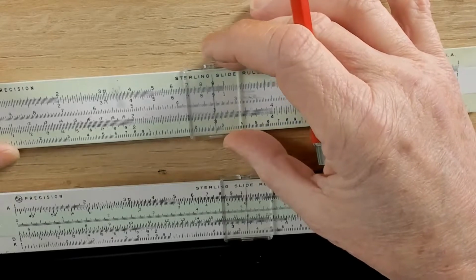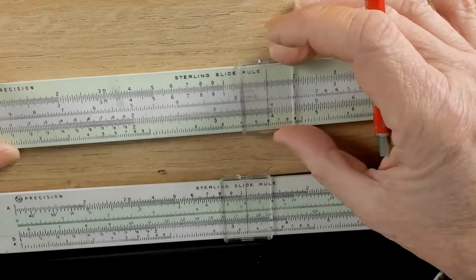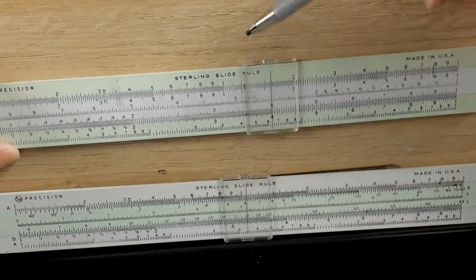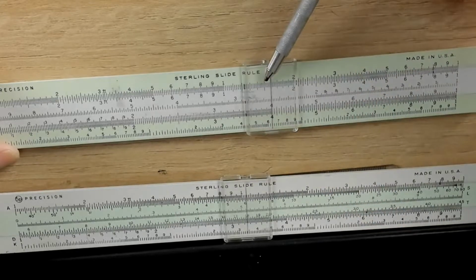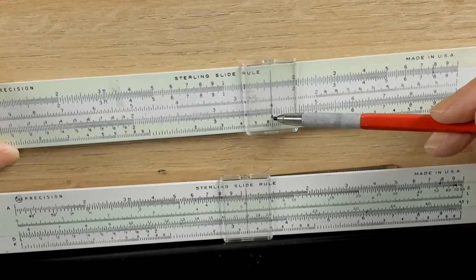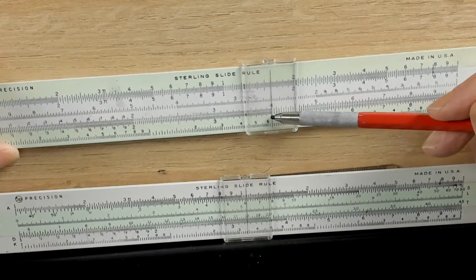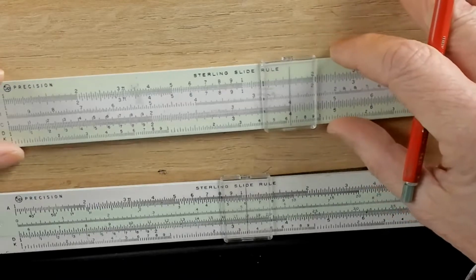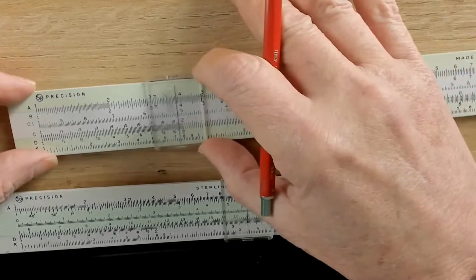Well, what about 16? 16 would be on the right, and then we read down and there's a 4 right there. That's the square root. Now, what about 225? So let's go down here.